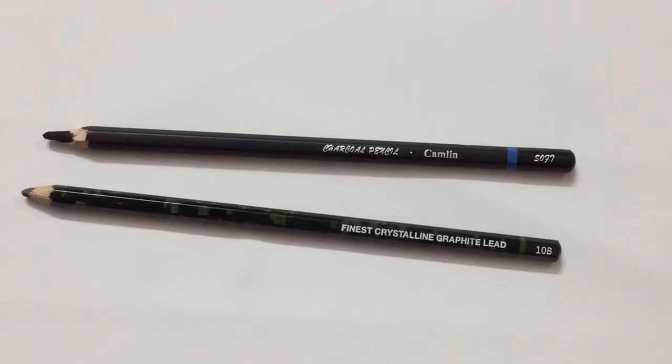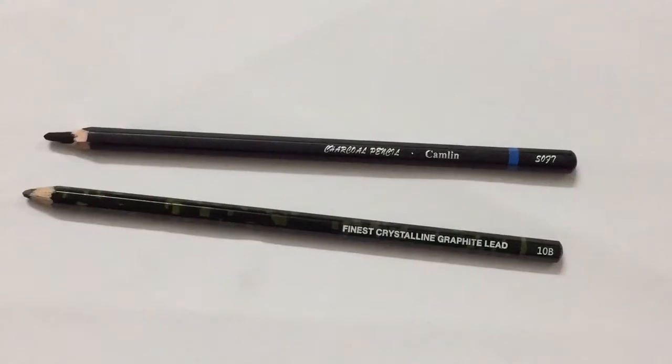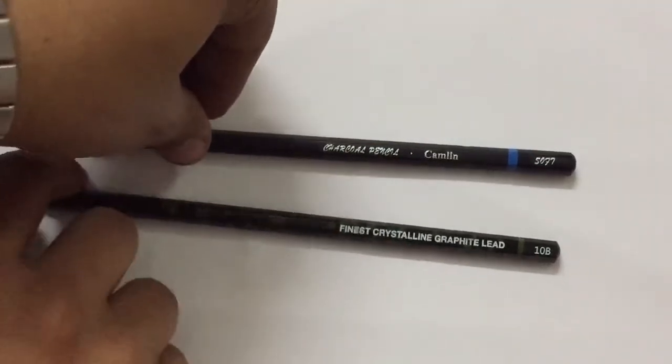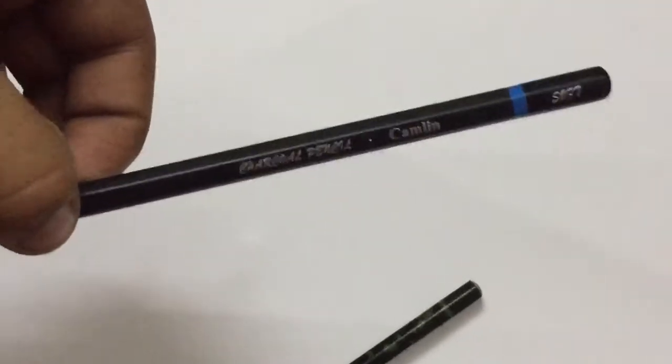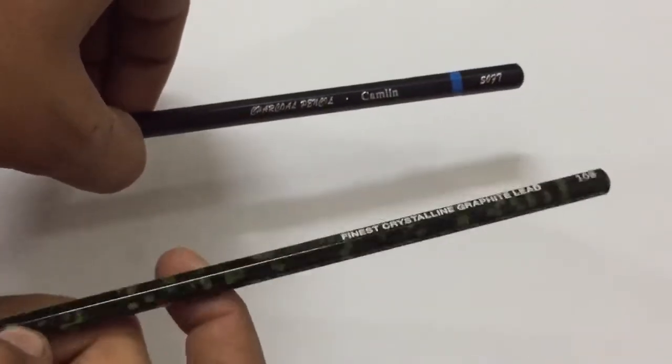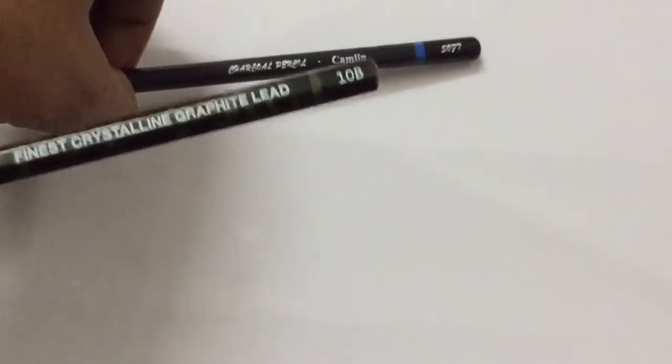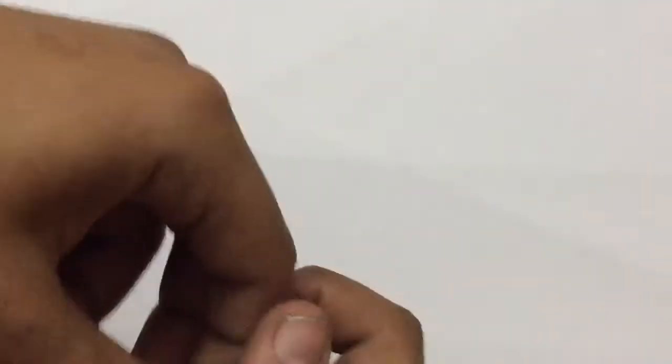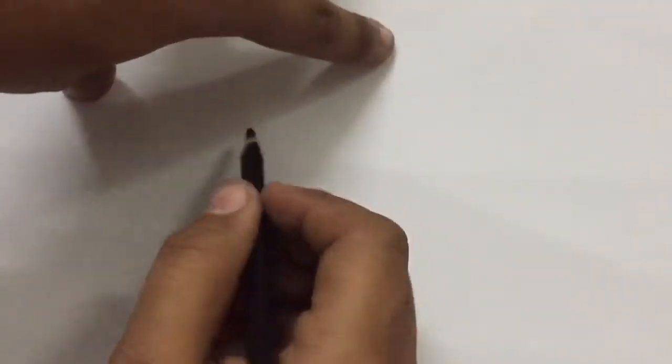So in today's video, I will be giving you a detailed tutorial on how and when to use these different kinds of pencils. This first one is charcoal and the second is a graphite pencil. So let's talk about the first, the charcoal pencil.